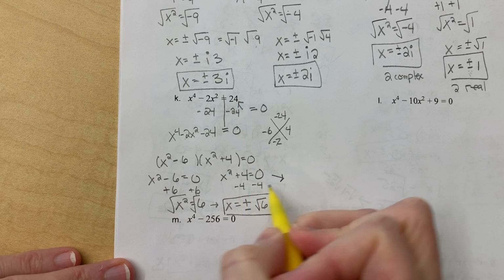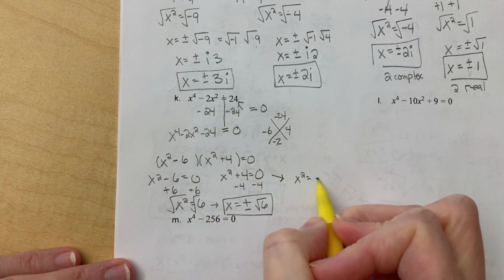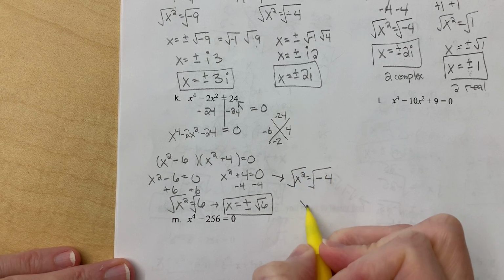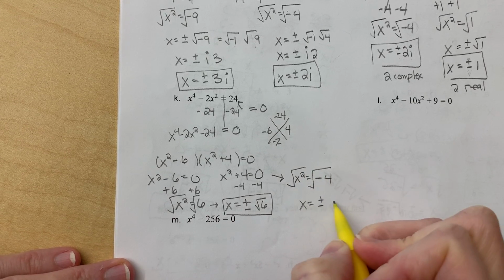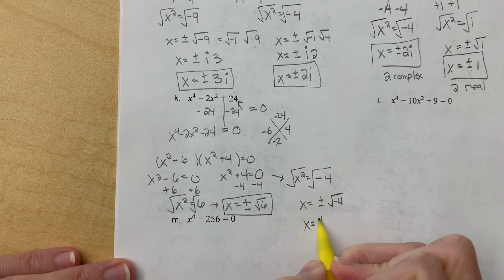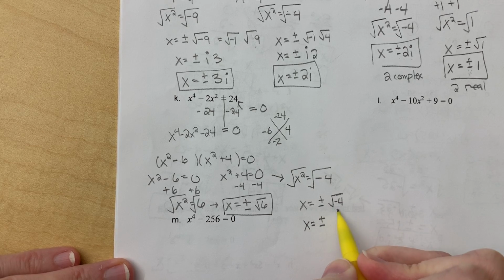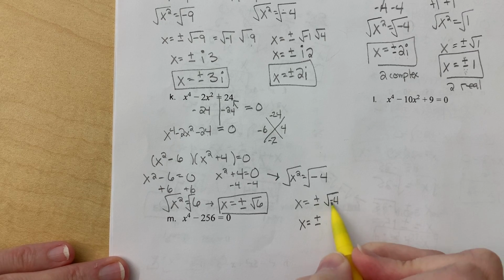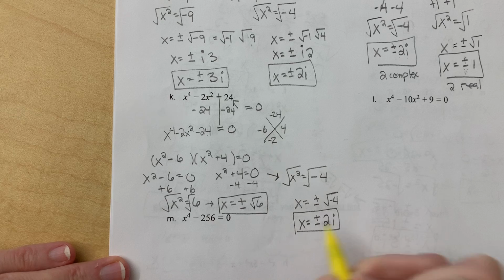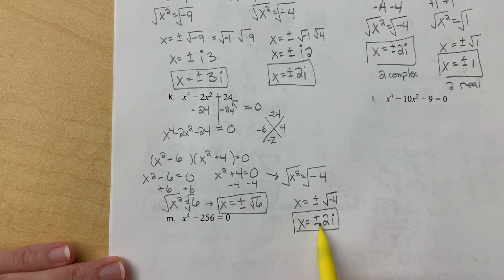So minus 4 from both sides. So I'm going to get x squared equals negative 4. Square root both sides. So I'm going to get x equals plus or minus the square root of negative 4. Whenever I have a square root with a negative underneath, the negative is going to come out as i, and the square root of 4 is 2. So this is going to be plus or minus 2i. So again, this one has 2 complex roots.